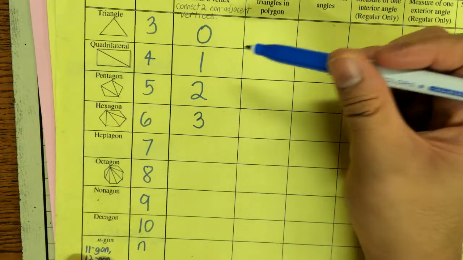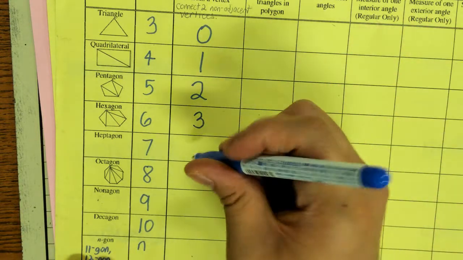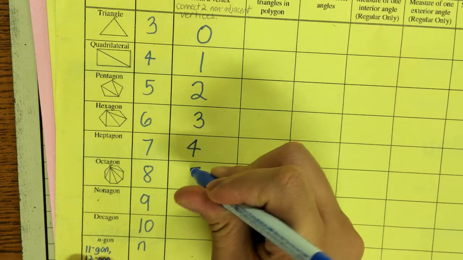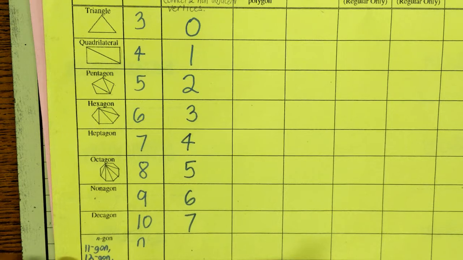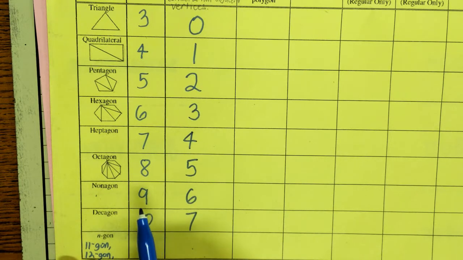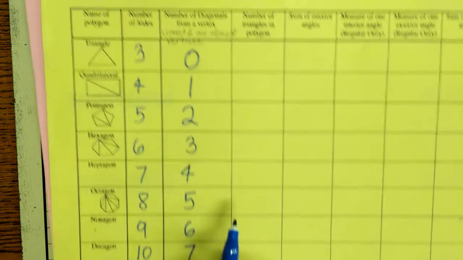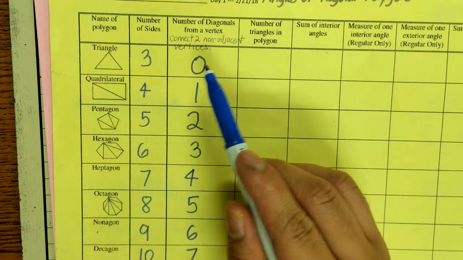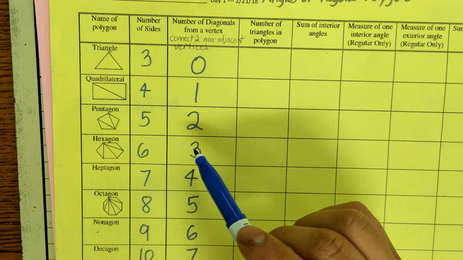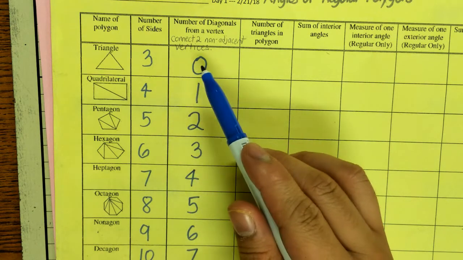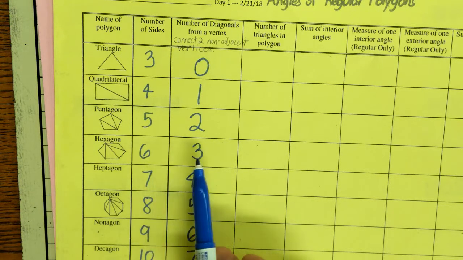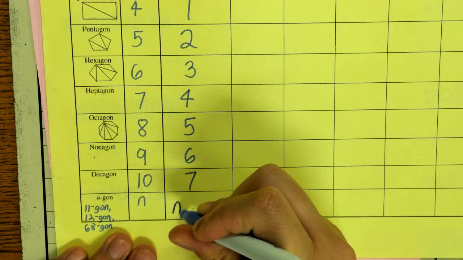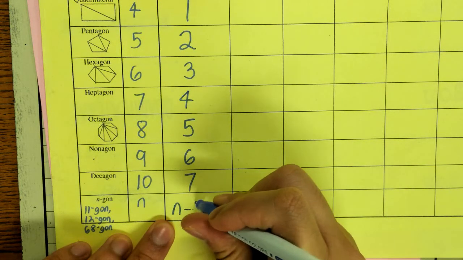Hexagon. Notice a pattern: 0, 1, 2, 3. That means heptagon has 4, octagon has 5, nonagon has 6, decagon has 7. Now let's look for a rule here. To go from this column, number of sides, to this column, number of diagonals, notice it's always behind by 3. 3 minus 3 is 0, 4 minus 3 is 1, 5 minus 3 is 2, 6 minus 3, 7 minus 3, 8 minus 3. So our relationship here is n, however many sides you have, minus 3.